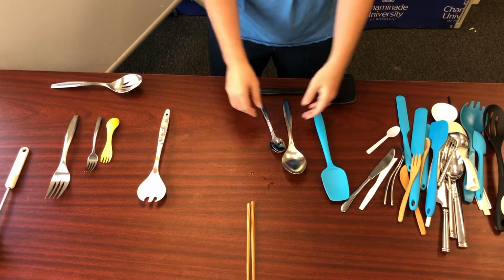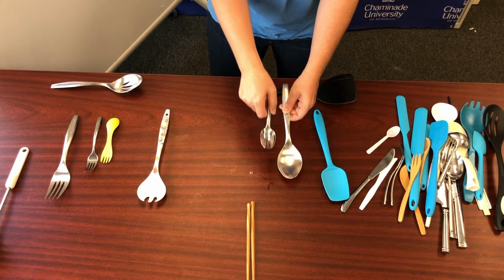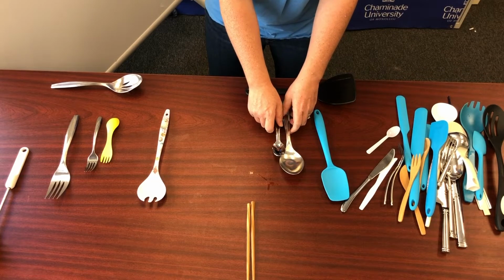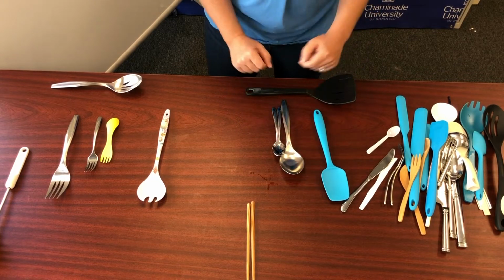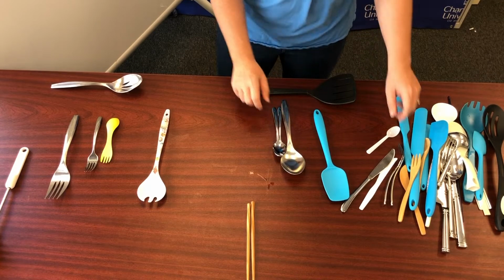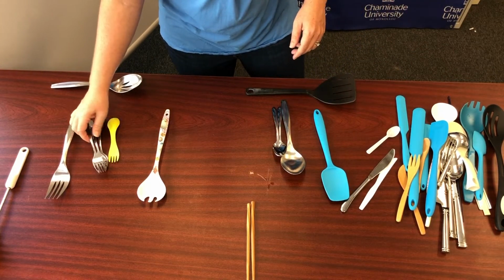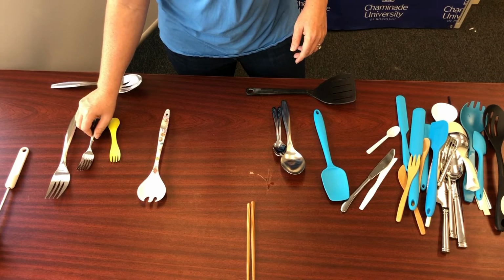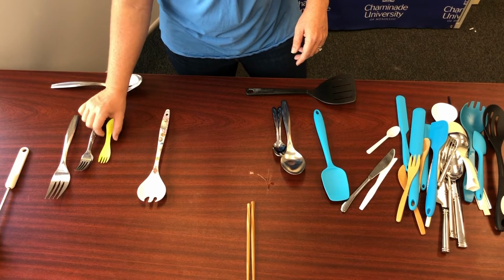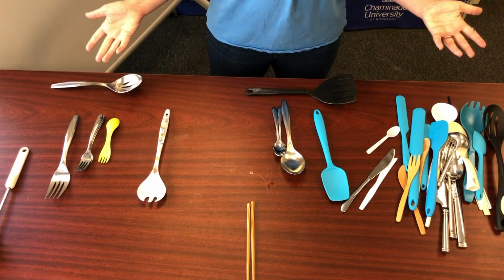And so when we do this, we end up having our big metal spoons next to our little metal spoons because we didn't collect any data on size. So they're gonna be right next to each other. All of our metal forks are identical, so they're actually gonna go right on top of each other in space, just like they do in a silverware drawer.